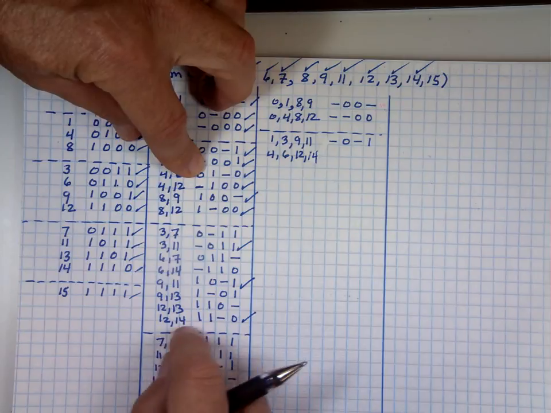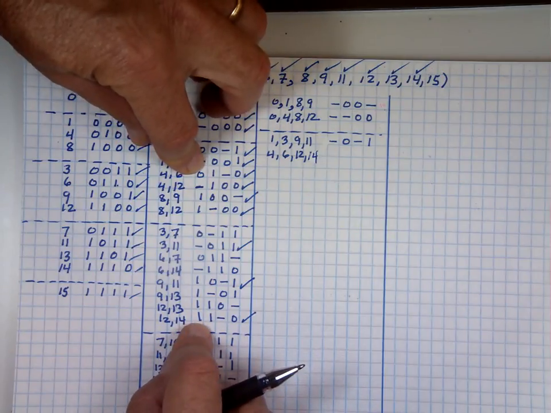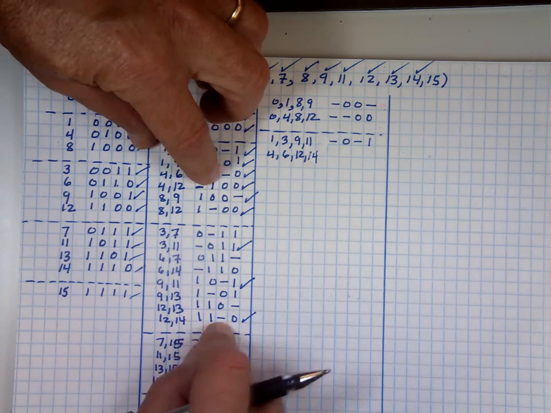That would be dash 1 dash 0. Dash 1 dash 0.